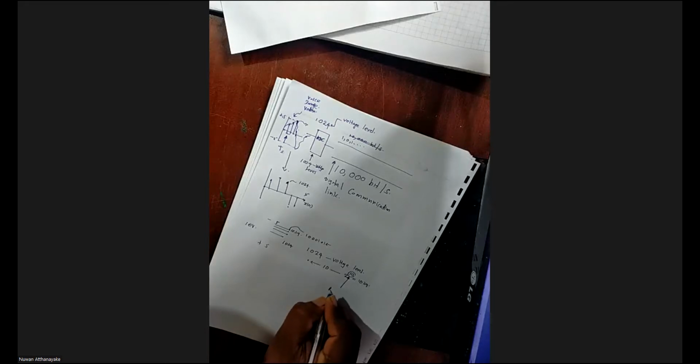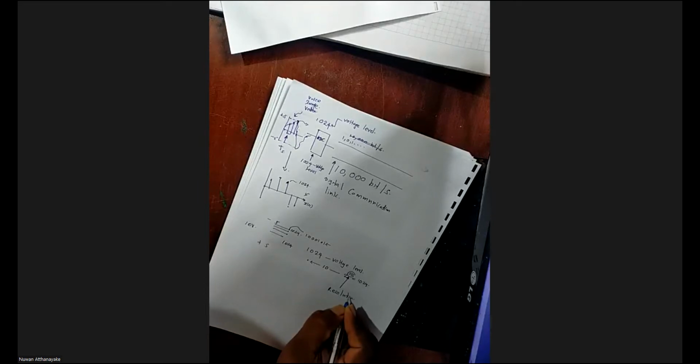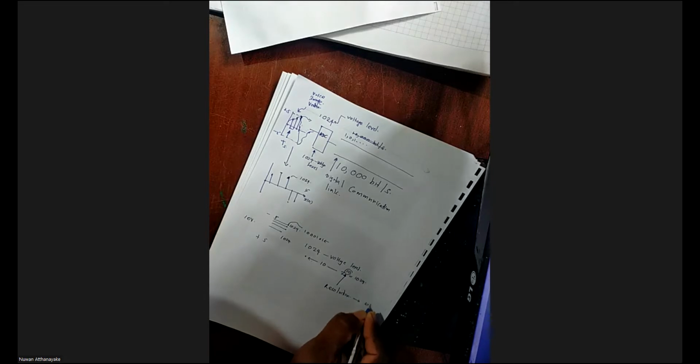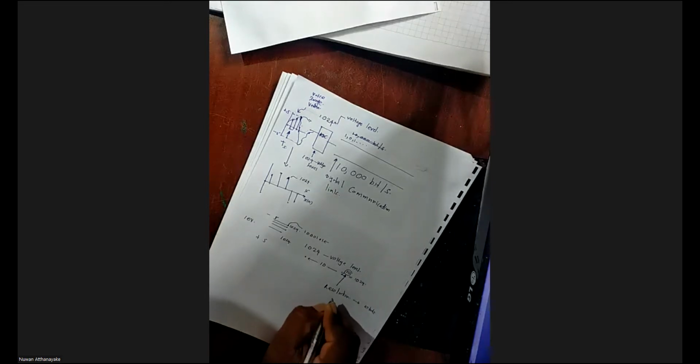It is the resolution of the ADC, okay. Resolution means how many bits that specific ADC is using to represent one voltage level. Here it is 10 bits, and we can represent 2 to the power 10 voltage levels, that means 1024 levels you can specify within this ADC.